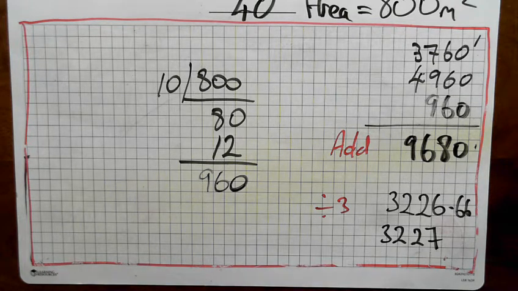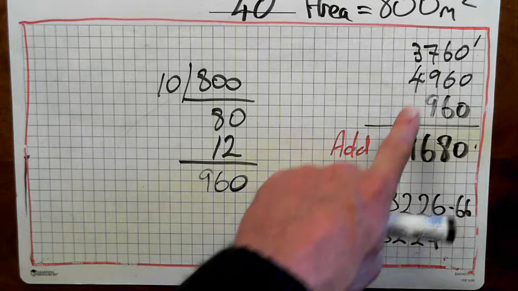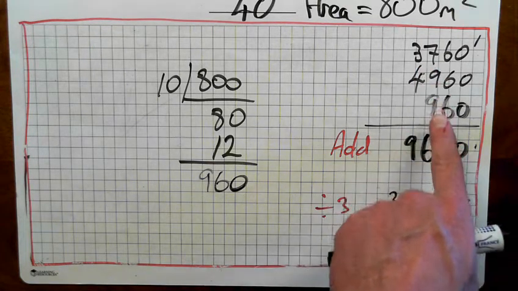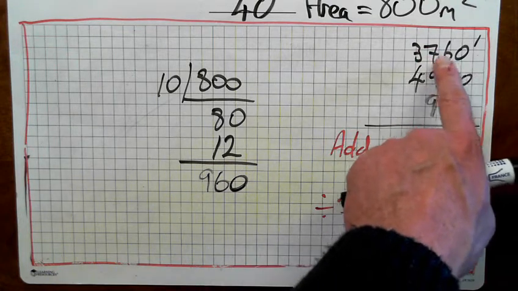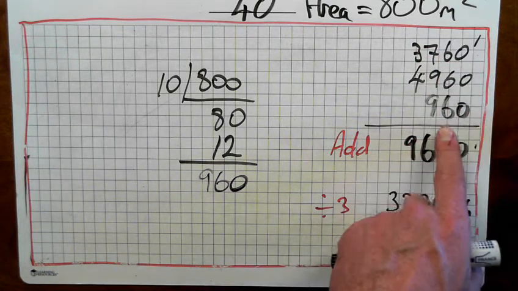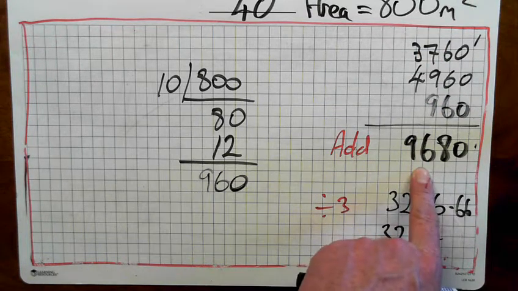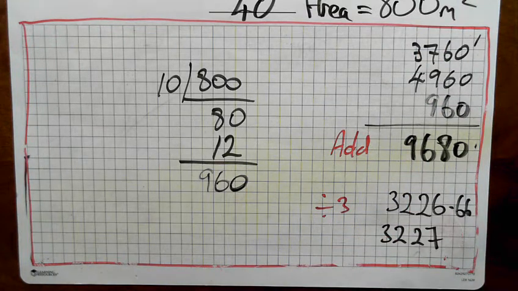Alright, so am I going to get a better result if I do more? Yeah, the more times I do it, the more accurate my result is going to be. If I only do it once, see how much those numbers have changed? 3,760, 4,960, 960. Right, so the more times I get an average, the better my answer is going to be.